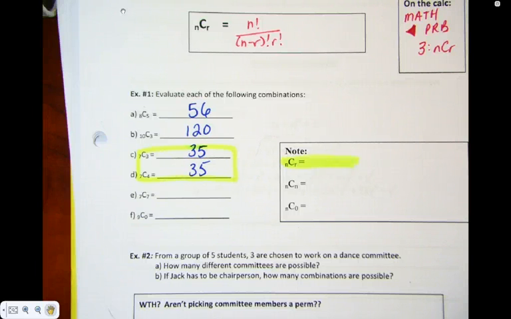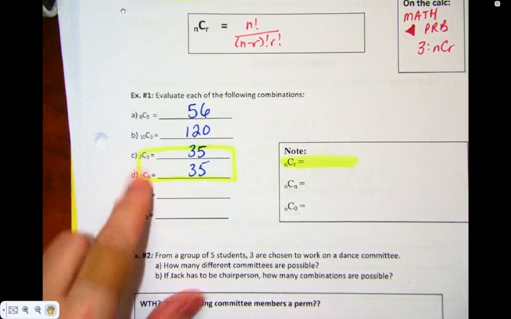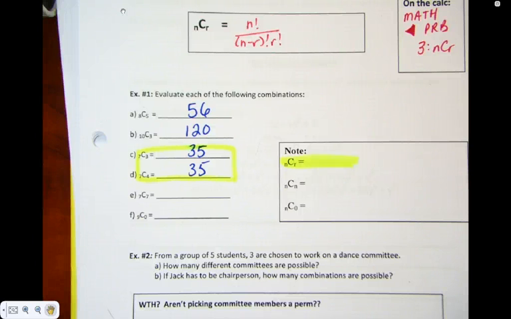Why are they both 35? Because the calculator says so. Yes, but there's a reason the calculator says so. There's some kind of connection between them. They both have the same n. That's important. Something else. So is every 7 choose something equal to 35? Okay, so let's just try 7 choose 2. 21. Okay, so that's not 35.